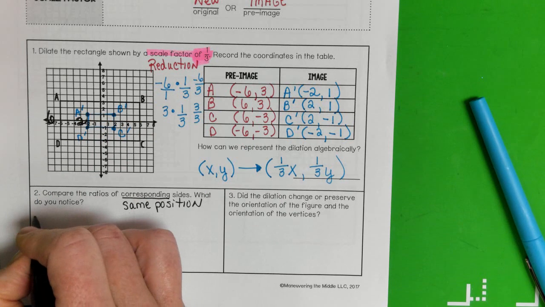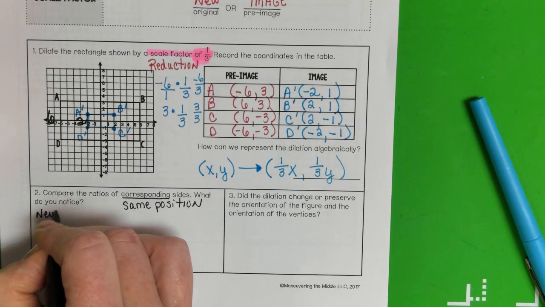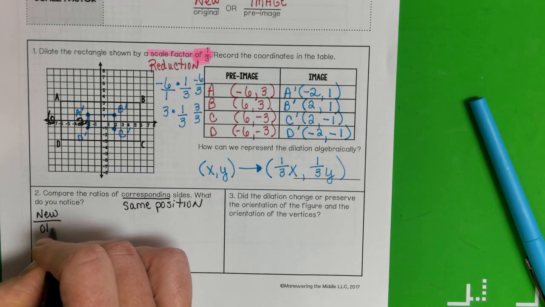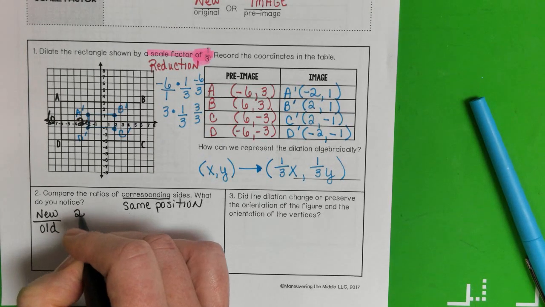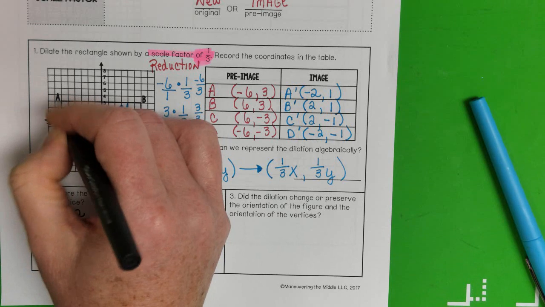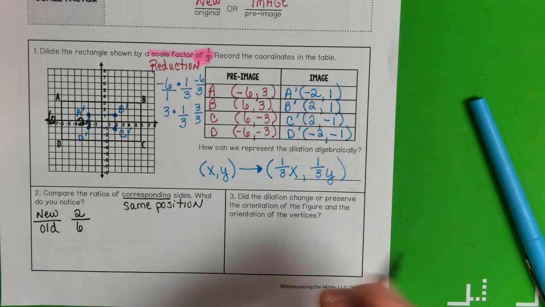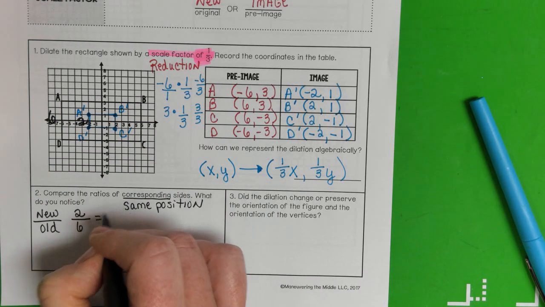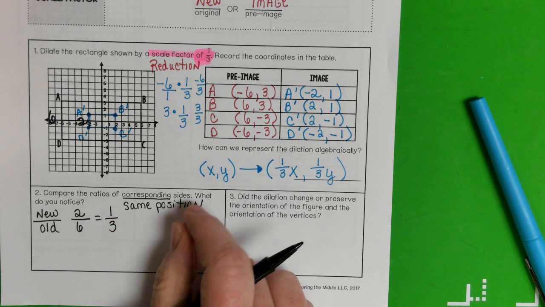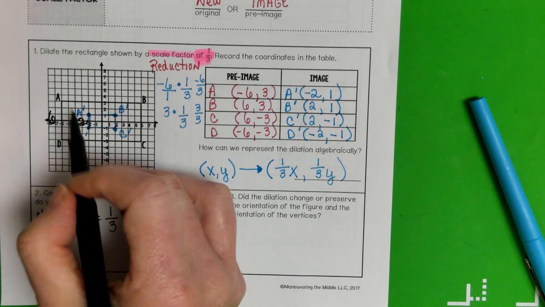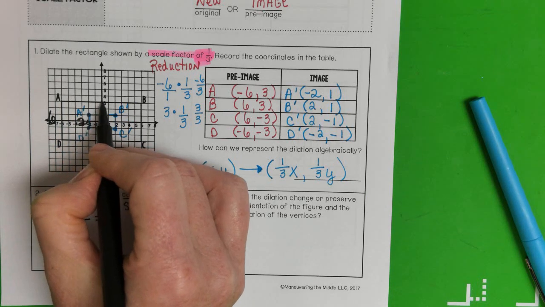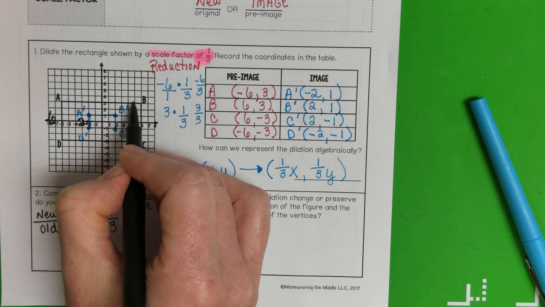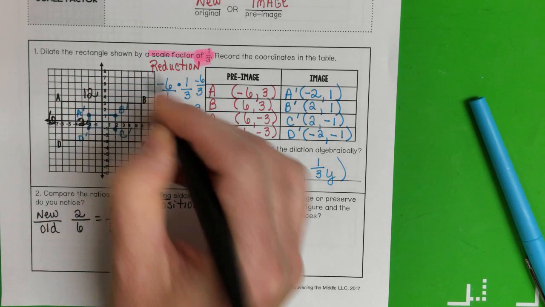Remember, we want to do the new over the old or original. So our new figure is 2. Our old figure is 6. What does 2 over 6 reduce to? 1/3. Look, that's our scale factor. Let's look at side AB. 1, 2, 3, 4, 5, 6, 7, 8, 9, 10, 11, 12 units.